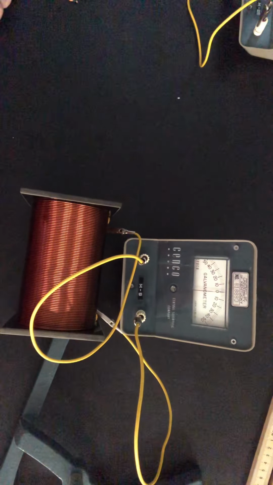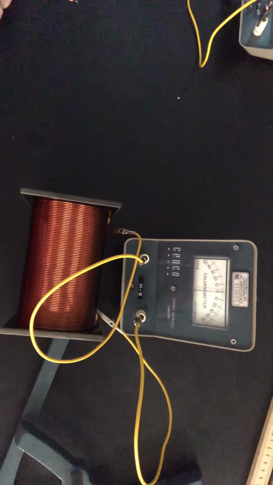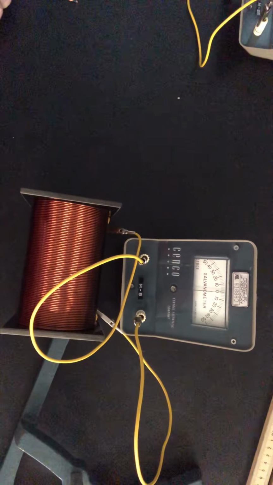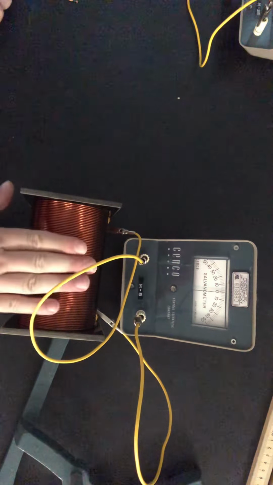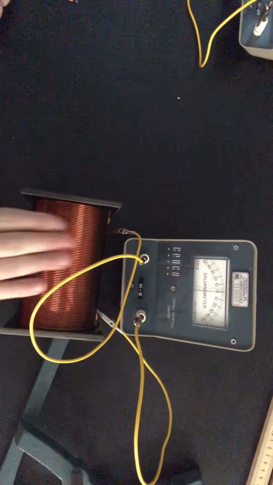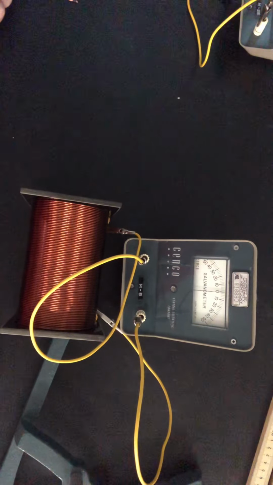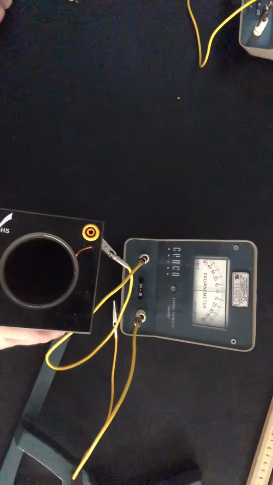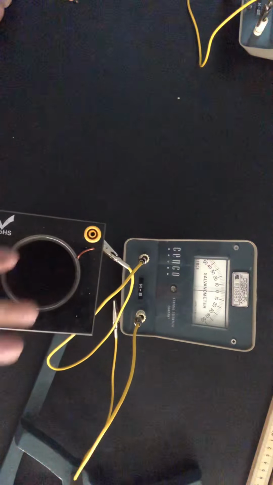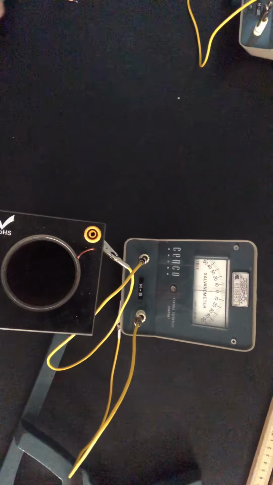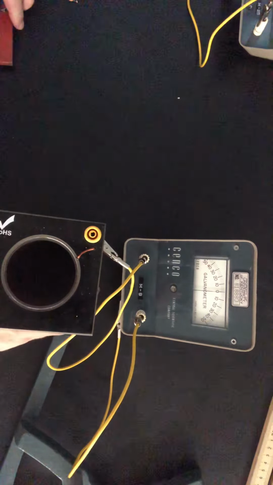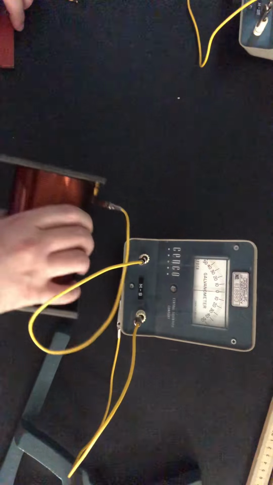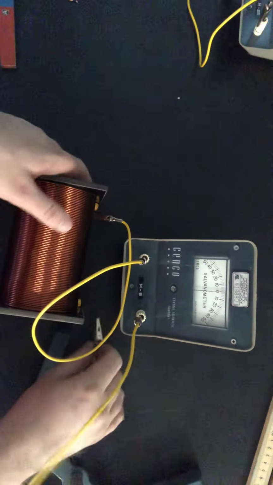And Faraday's law tells us what will happen when a complete circuit like this one has an area, right? And so you can see that there's a circular area here through which a magnetic flux can propagate.